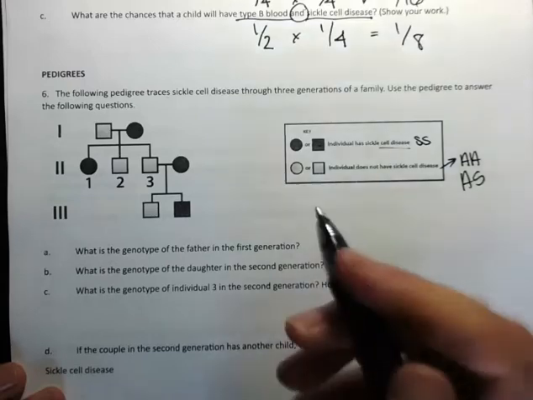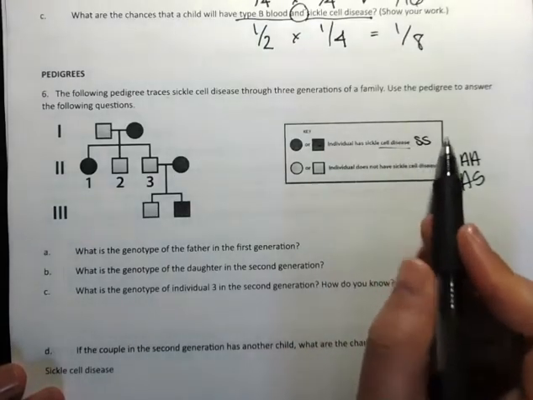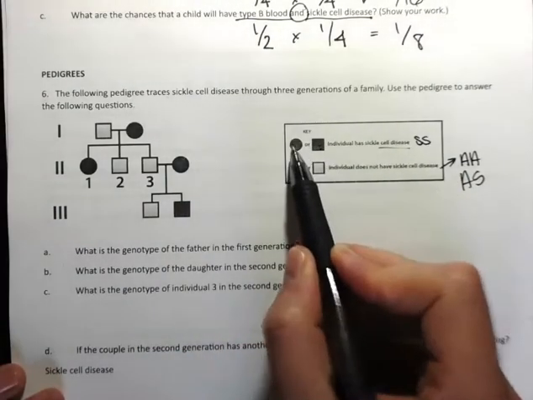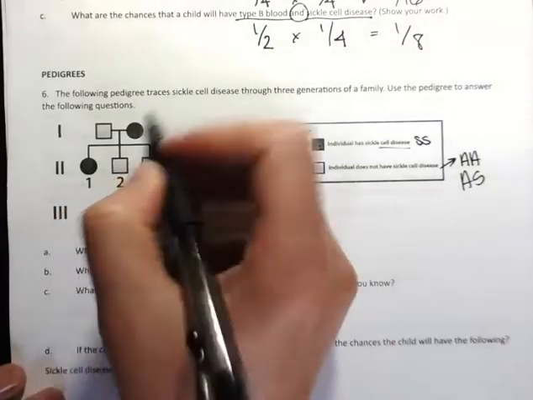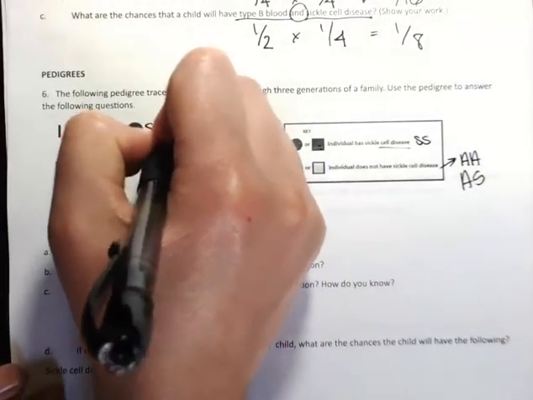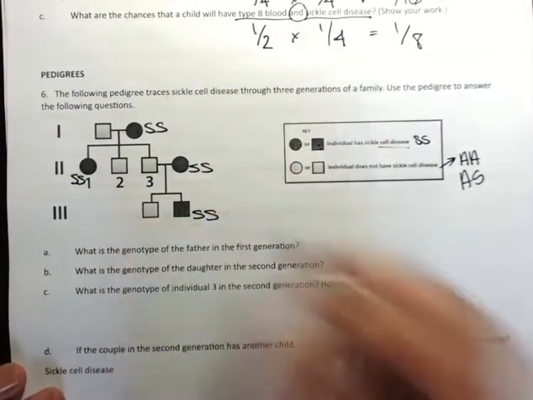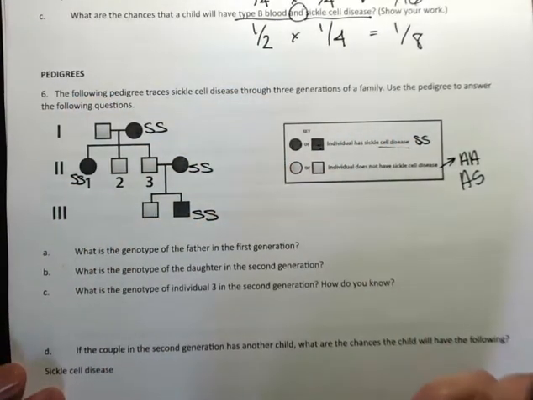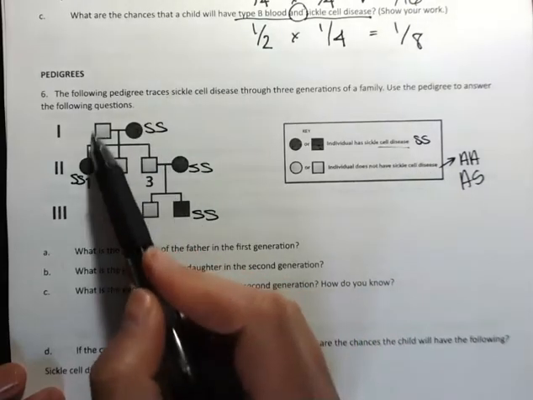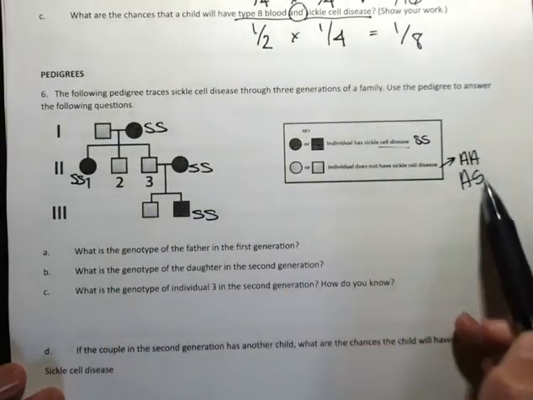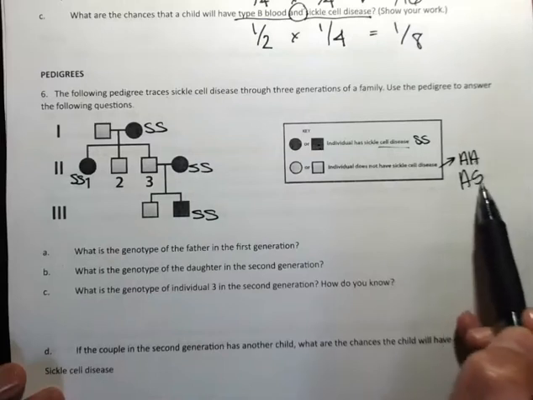So what I always do is start with what I know, right? And remember, the squares are male, circles are female. So here, I know all of these shaded in individuals are going to be SS. Now, if they're not shaded, they could be either homozygous or heterozygous.